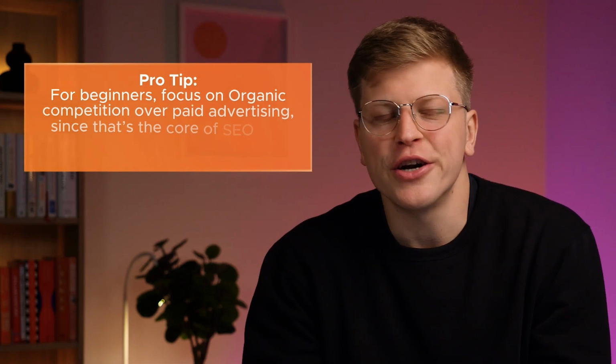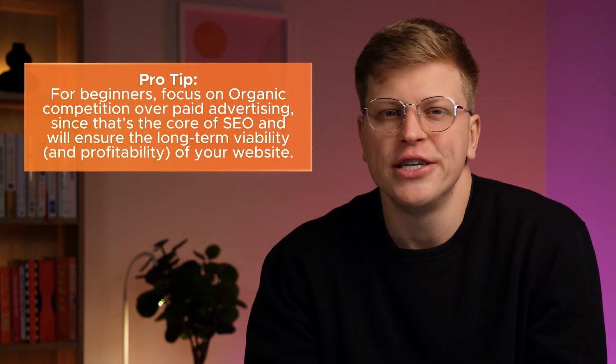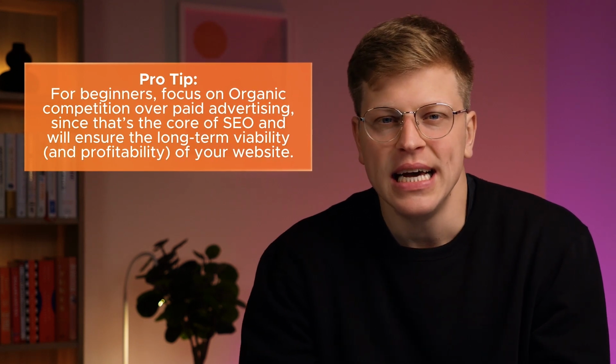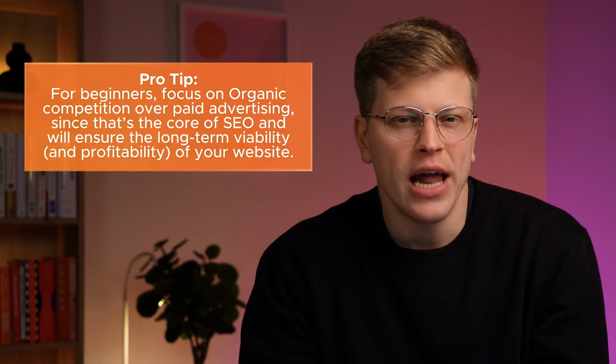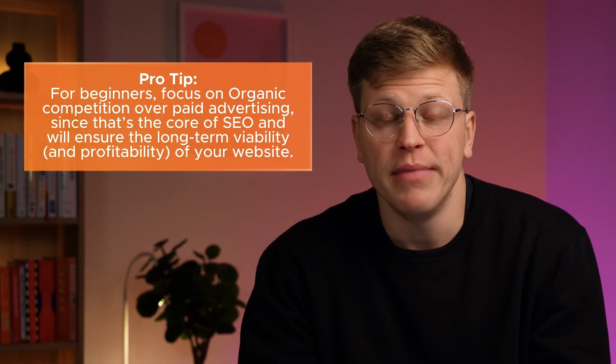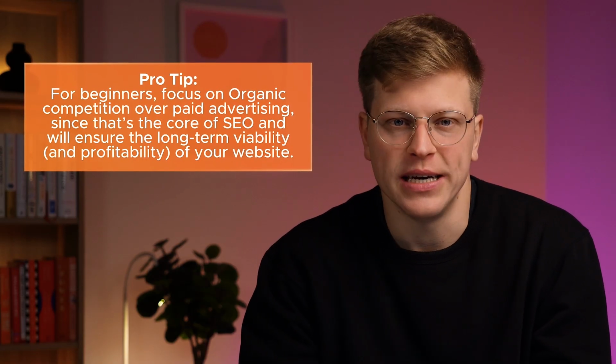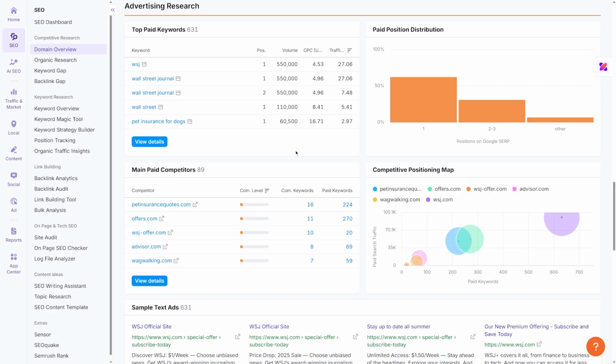Pro tip: for beginners, focus on organic competition over paid advertising, since that's the core of SEO and it will ensure the long-term visibility and profitability of your website. So far, we've seen how to identify keywords that you and your competitors are using. But what about something more specific, like keywords that are performing well for them that you aren't using? That's where the Keyword Gap tool comes in.